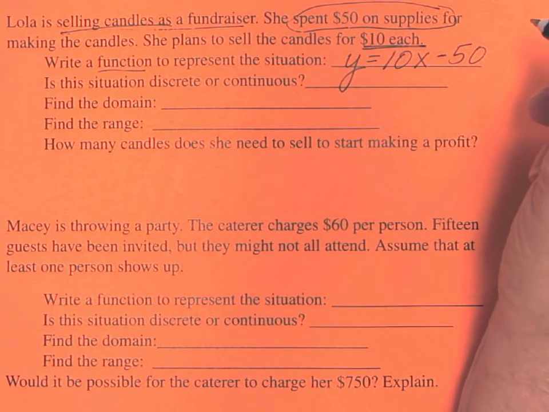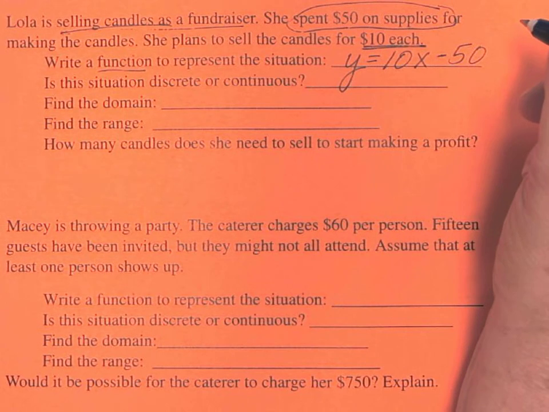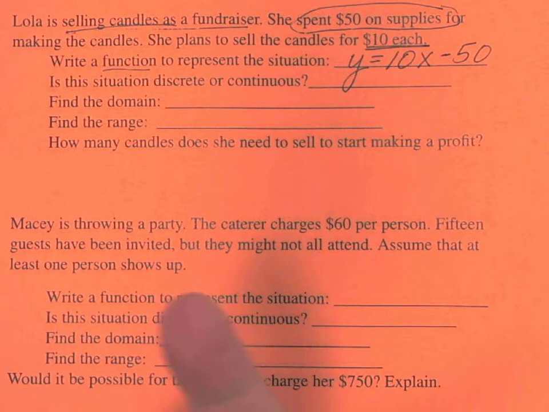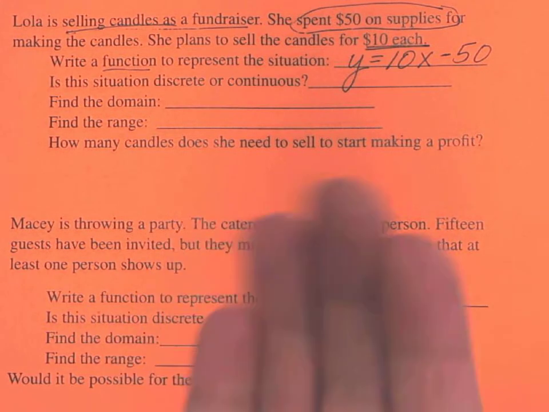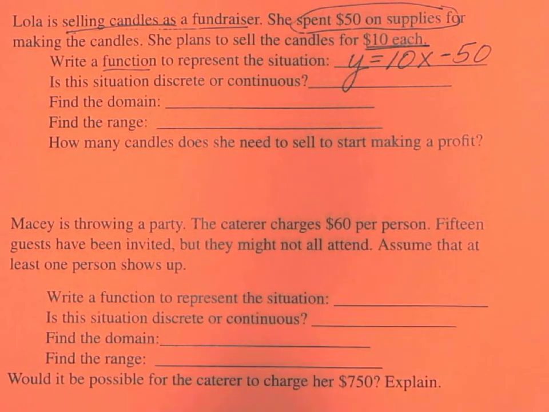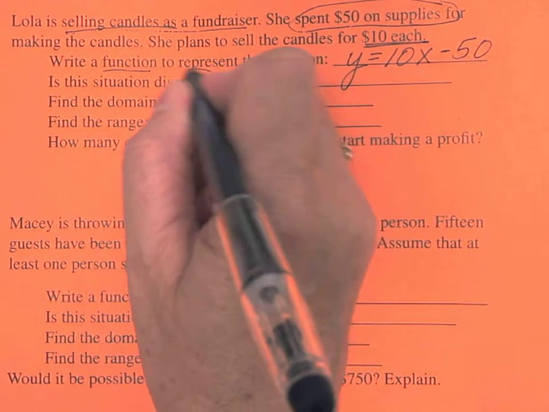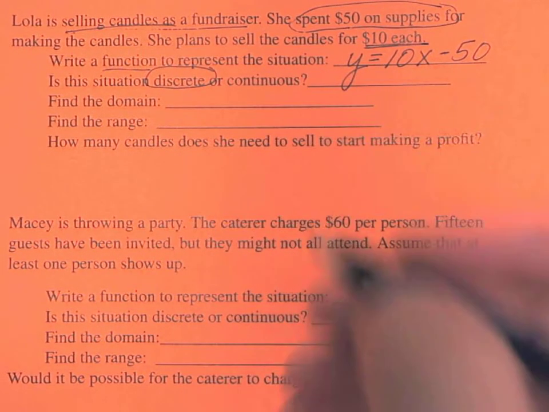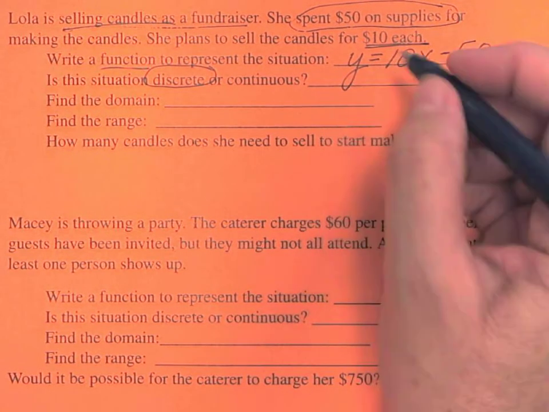Is this discrete or continuous? That's our first decision to make. So can you count these things? Can you count them with whole numbers? 1, 2, 3, 4 candles. You can't sell half a candle. You can't sell 3/10 of a candle. Therefore, it's countable. It's separate points. It's discrete. I'm not going to make you write that.